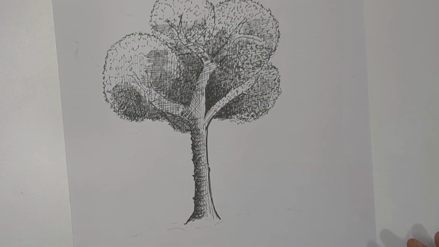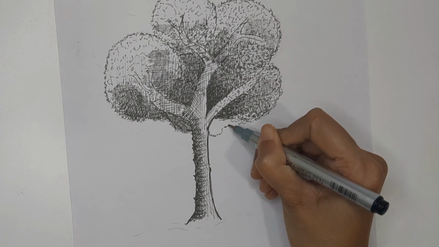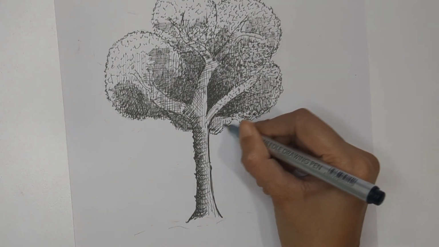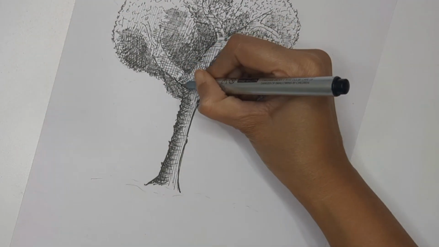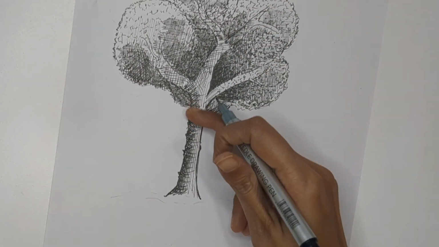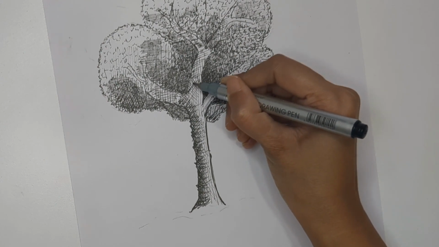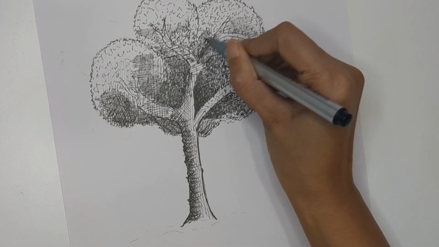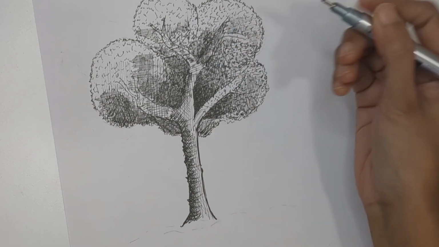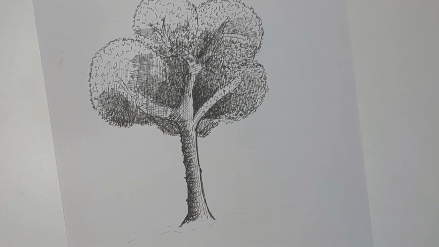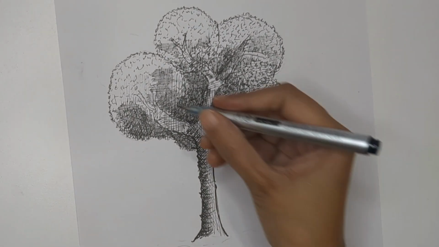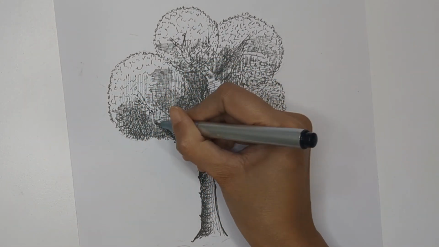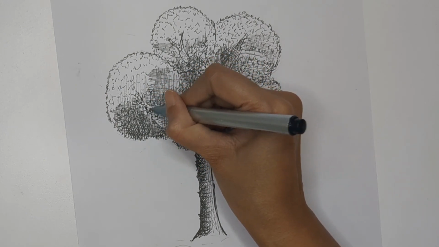So basically it's very simple to draw. You just need a basic structure of a tree, then start creating more shades into it, using different sketching methods like hatching, cross hatching, stippling, contouring, whatever you know, whatever you are comfortable with. You can create random patterns when it comes to leaves, and likewise you can draw your tree. It's not necessary to draw the basic structure like I have done. You can create any kind of tree you like.